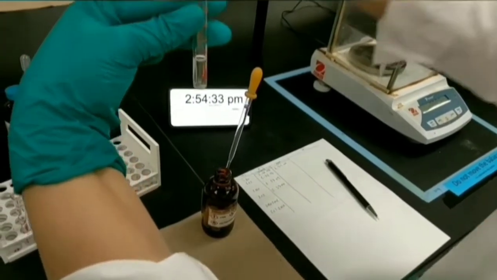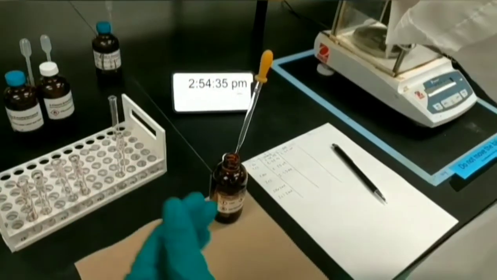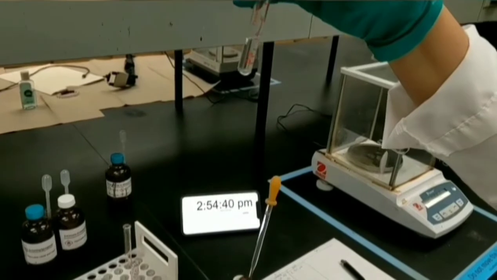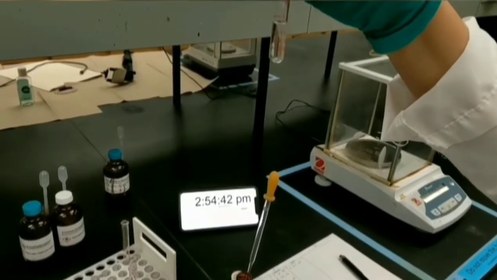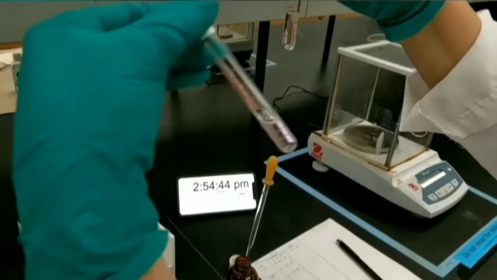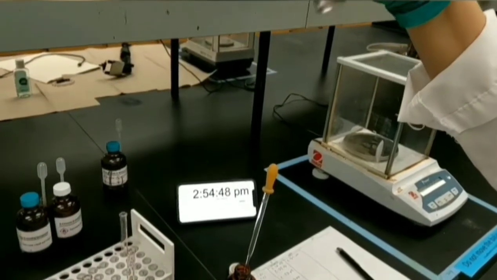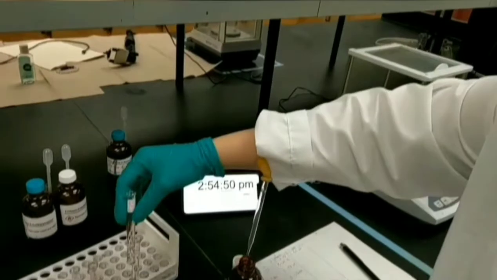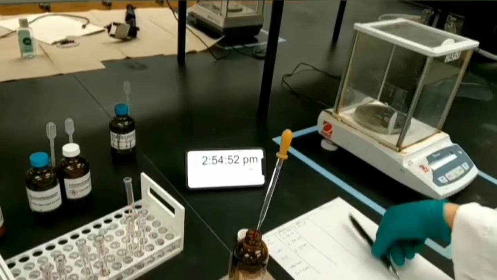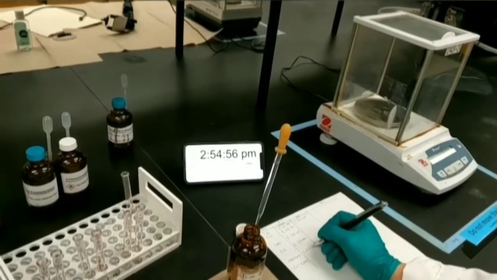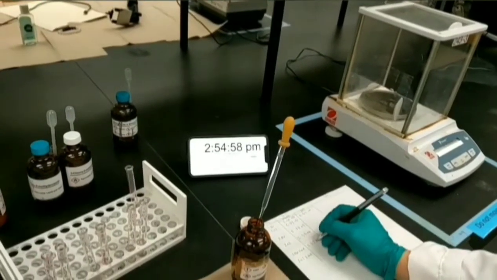Okay, you need to record the time. According to our expectation, we didn't see any precipitation immediately. But we need to wait at least, maximum, 15 minutes for all these test tubes at room temperature.